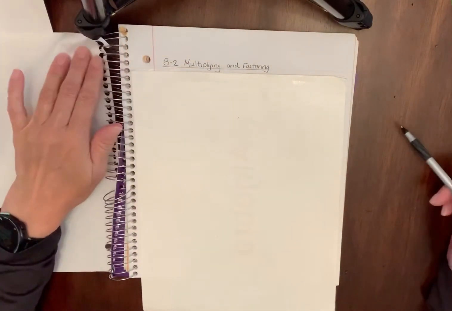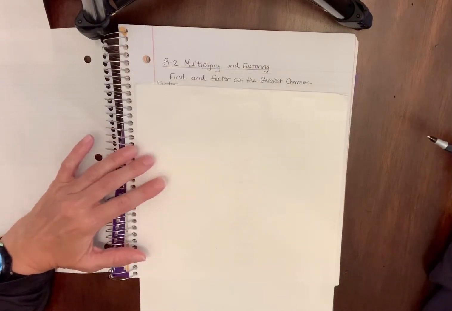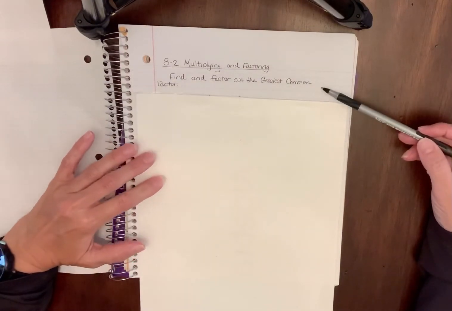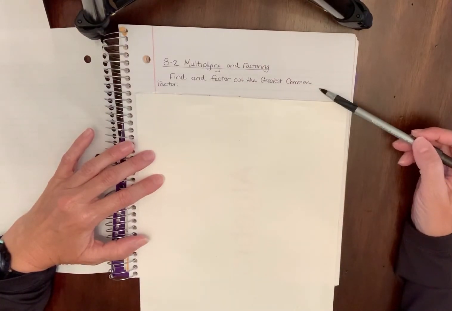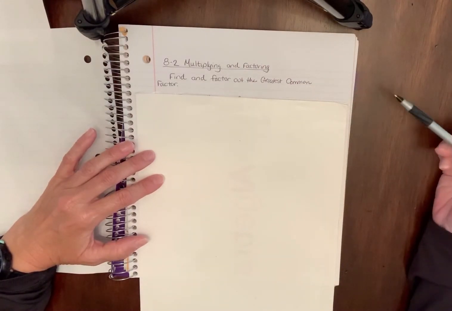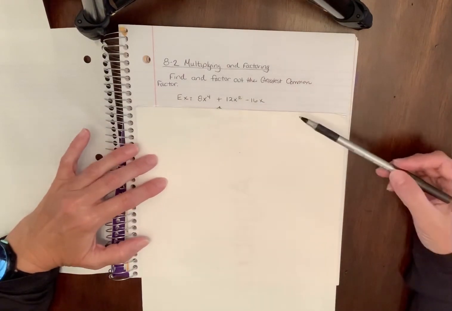We're still in 8-2, but we're going to work on the factoring part now. So basically, when you're factoring polynomials, you're going to find and factor out the greatest common factor. It's sort of doing distributive property in reverse order. So we're going to start off with this example.